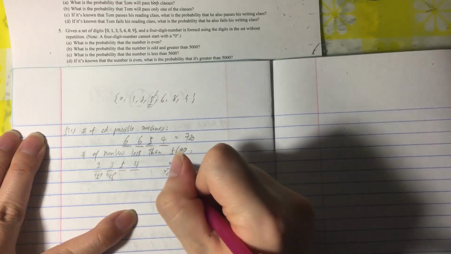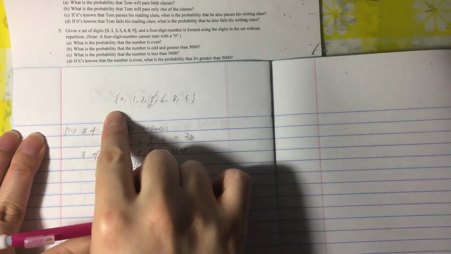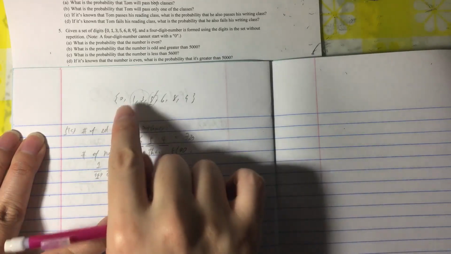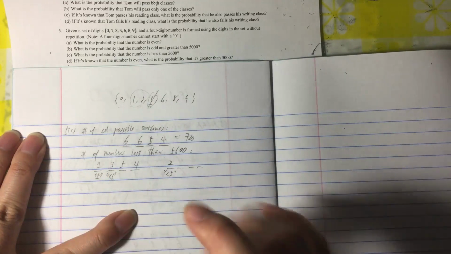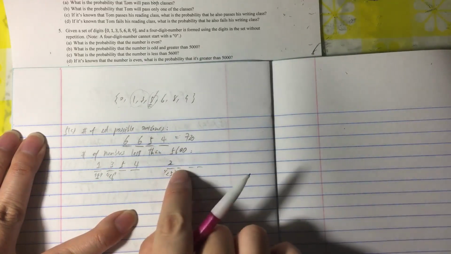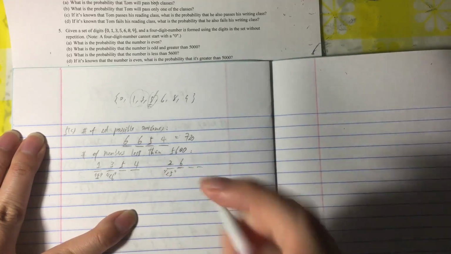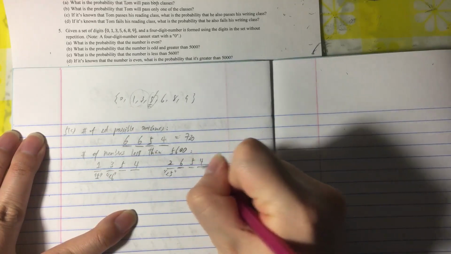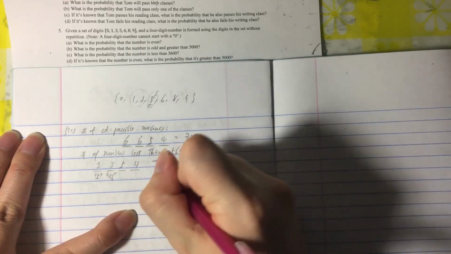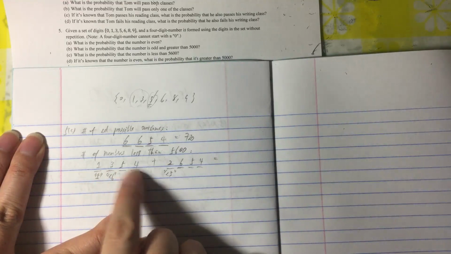So there are 2 choices in the first place. Since the first digit is less than 5, the second digit could be any number. We know that there are totally 7 digits. If we use one of the digits for the first place, there are 6 choices for the second place. Then for the next place, since I used 2 of the digits already, there are 5 choices here, 4 choices here. Then by counting principle, we multiply these numbers together and then add them up. 1 times 3 times 5 times 4, that's 60.